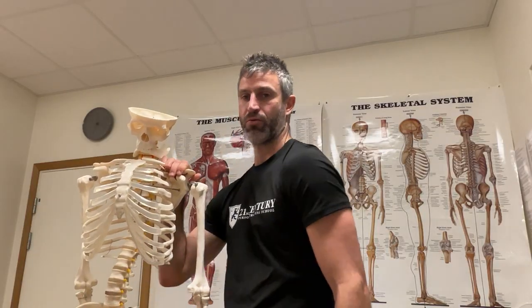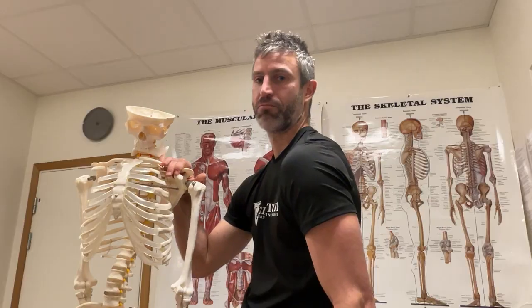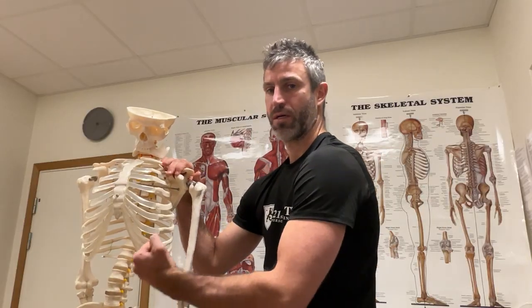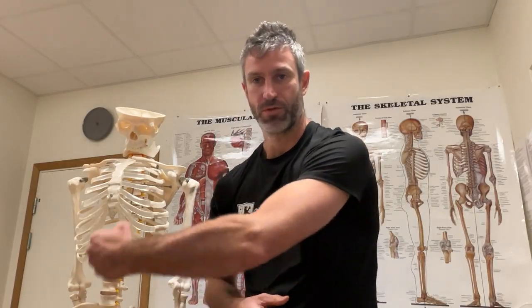So the pec minor will bring our shoulder forward, or protract, and then you can definitely feel your big pec muscle if we move our arm in. So have a consideration of just doing this, getting someone in a headlock or doing big cable flies like this.